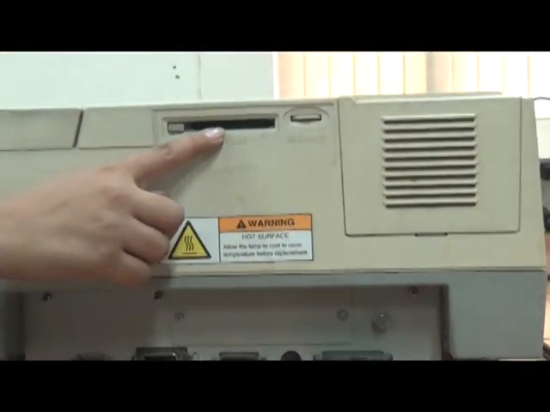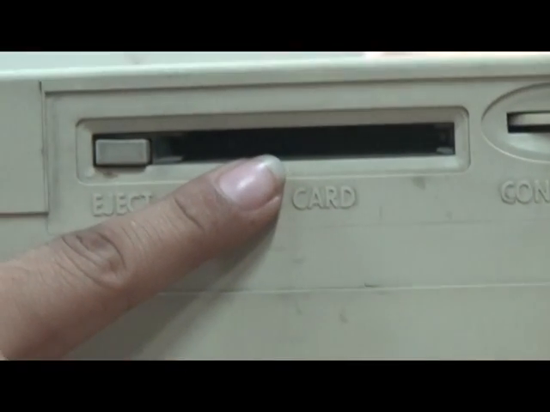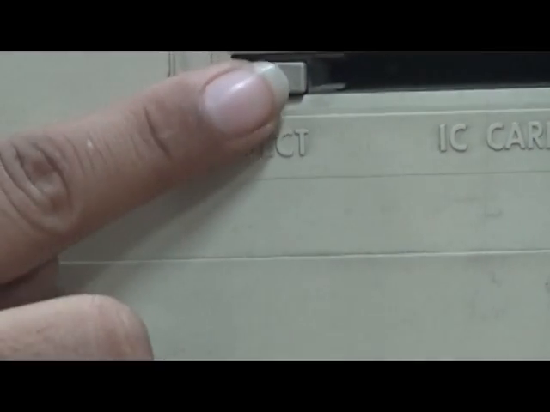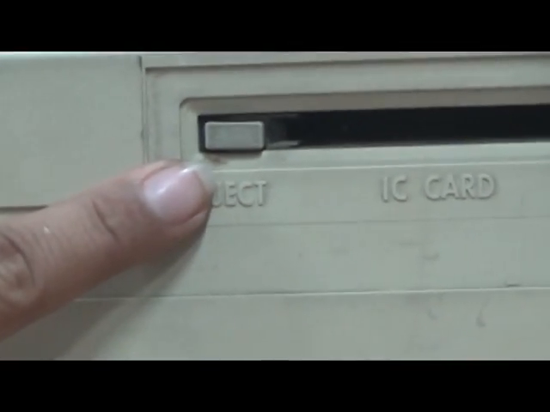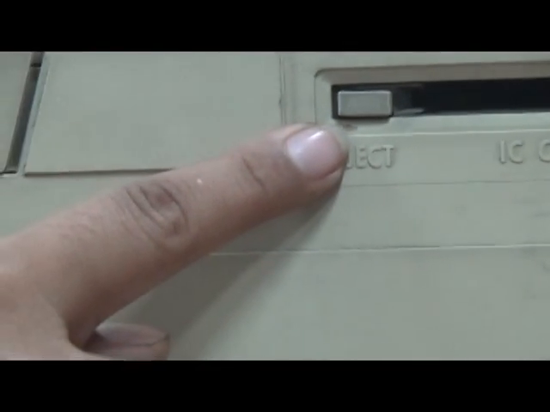This is called the IC card slot. This is the slot for inserting an optional IC card, that is data pack or program pack. This is called the eject button. This is the button to press for pulling out an inserted IC card.